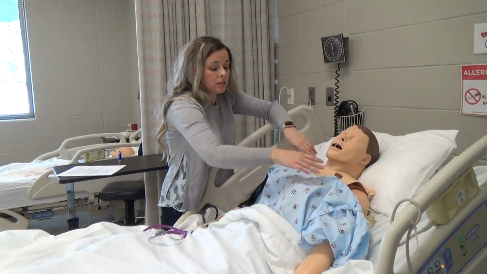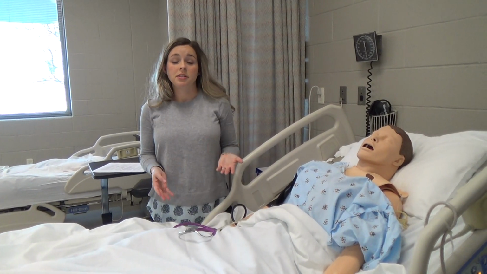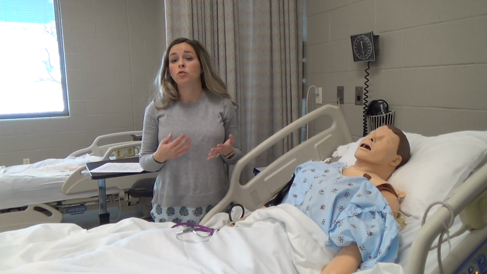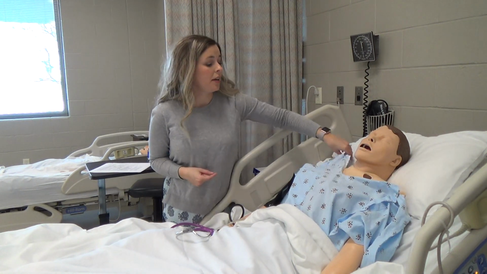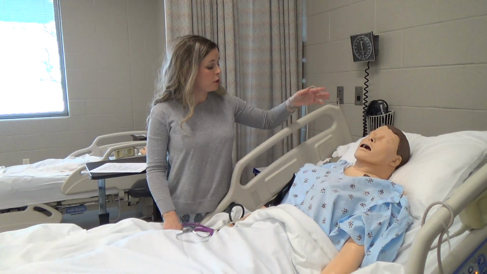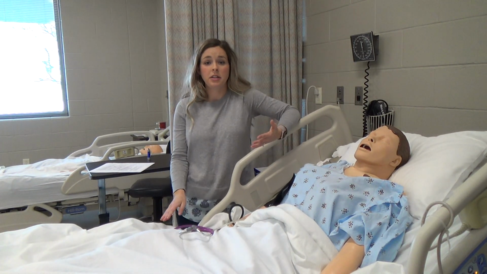So when I'm listening for lung sounds, I want to see if they're clear, or if I hear any sort of adventitious sounds, such as crackles, rhonchi, wheezing. Those are abnormal sounds. I'd also want to ask the patient about their cough. Have you been coughing at all lately, Miss Gray? And she tells me no.